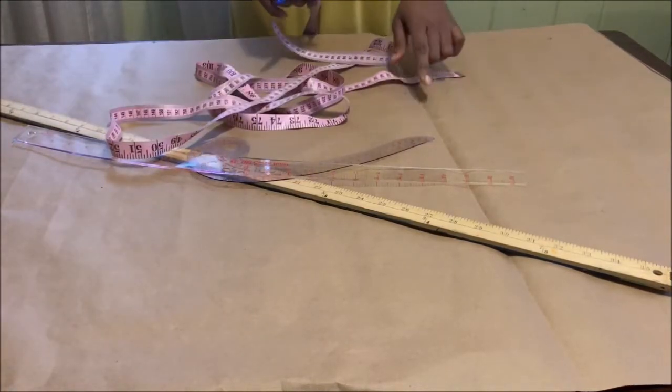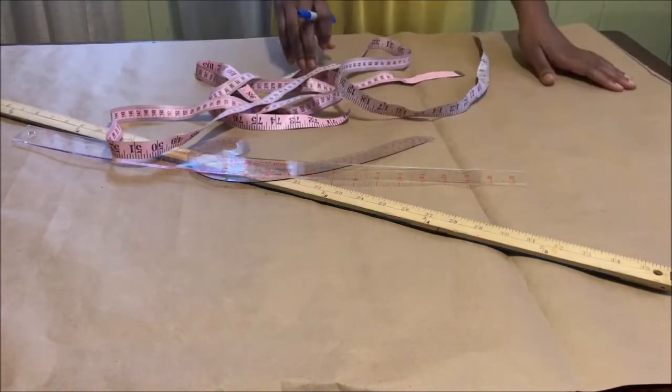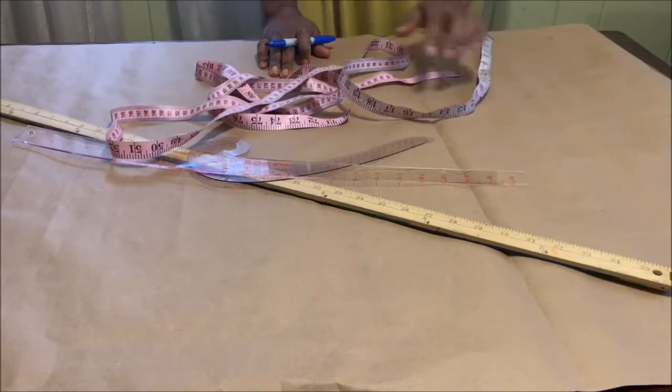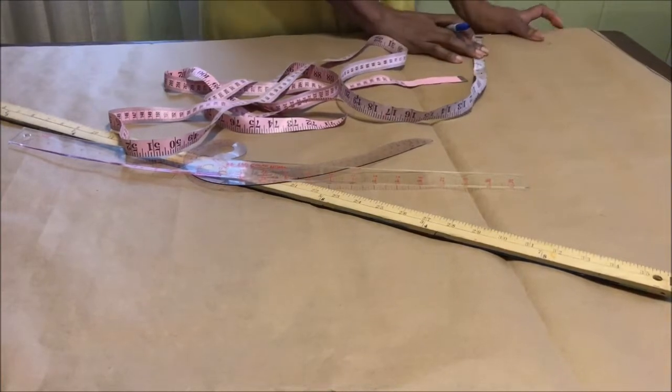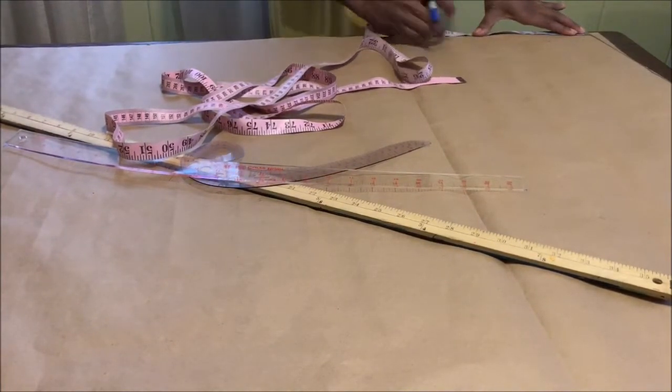In today's tutorial, I'll be sharing how to draft a kaftan pattern. So this kaftan is going to have a bat wing sleeve. And so the first thing that you're going to do is draw a guideline on your pattern paper.